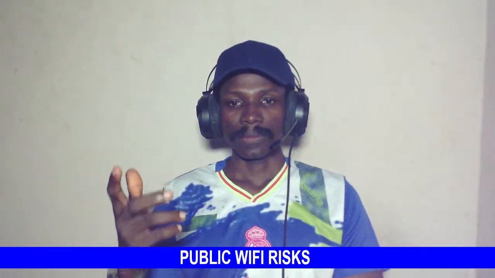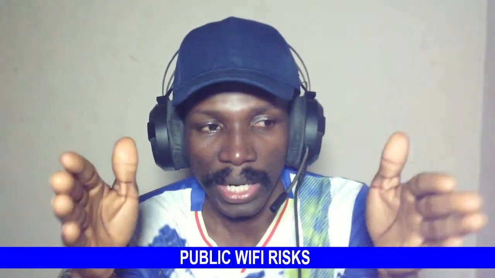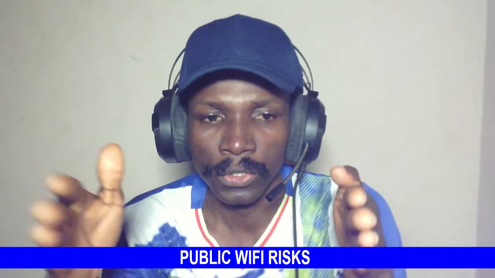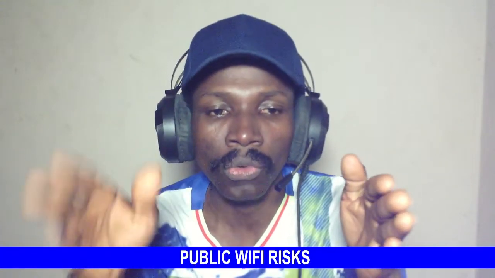Then the next is fake hotspots. Attackers can create deceptive, similarly named networks to lure users. If I happen to be someone who intends to steal users' data, let's assume that we have Airport 1. I can create another hotspot and call it Airport 01.